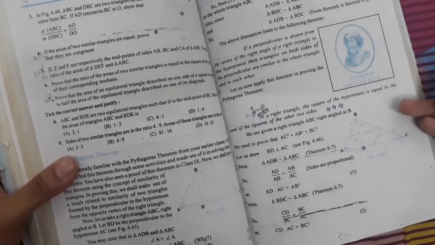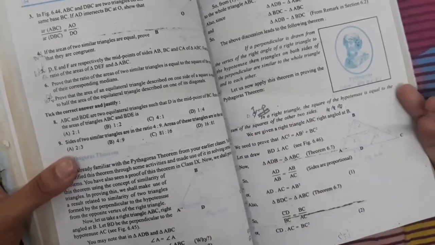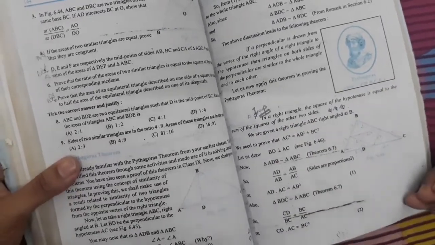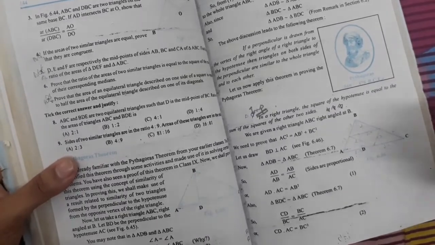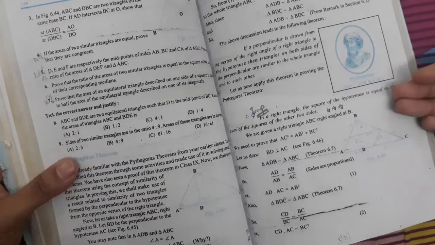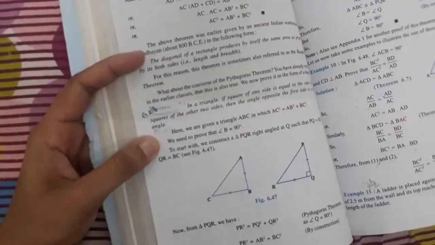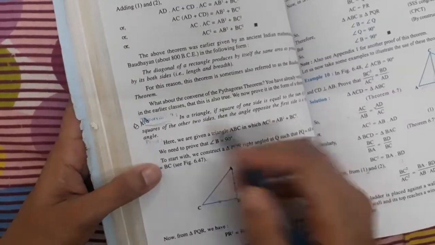Again, state and prove the Pythagoras theorem. In that case, you have to write the statement of the theorem, and again you have to prove it. Or they may give you the statement and you have to just prove it. So whatsoever, you have to learn both things, the statement as well as the proof. Now as we go ahead, the converse of the Pythagoras theorem is also important.